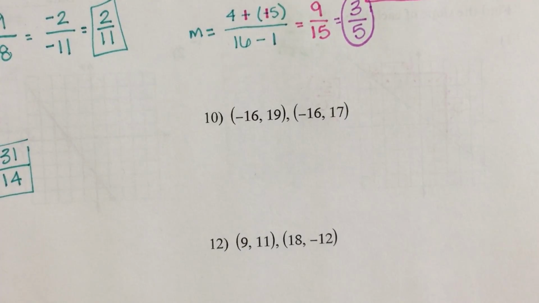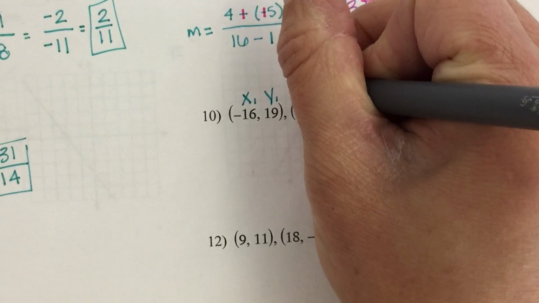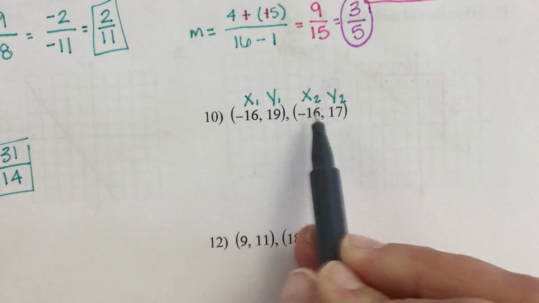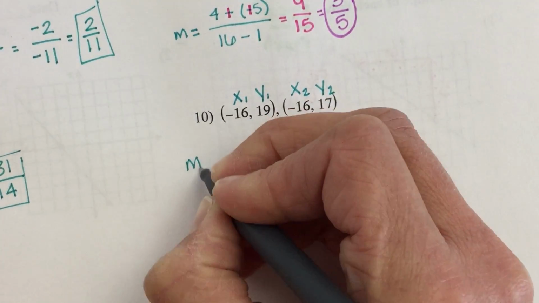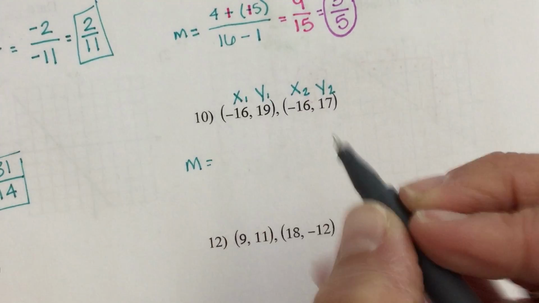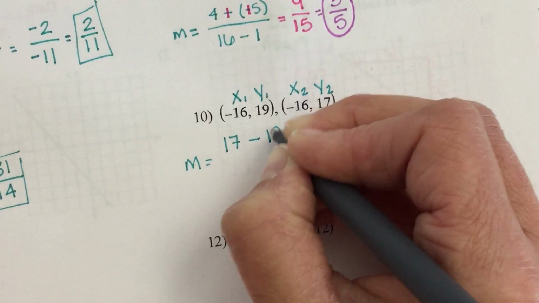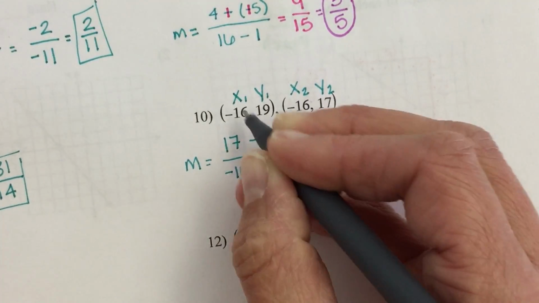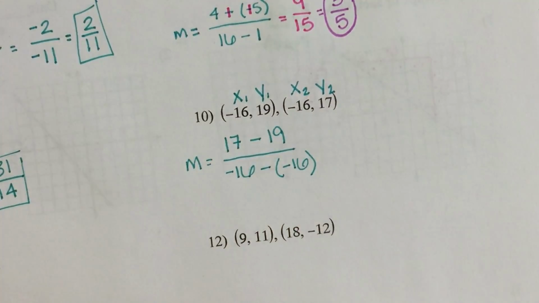Okay, number 10. x1, y1, x2, y2. And I just encourage you to label them every single time. Then it's very mindless for you to dump them into the equation. y2 is 17, y1 is 19. x2 is -16, x1 is also -16.